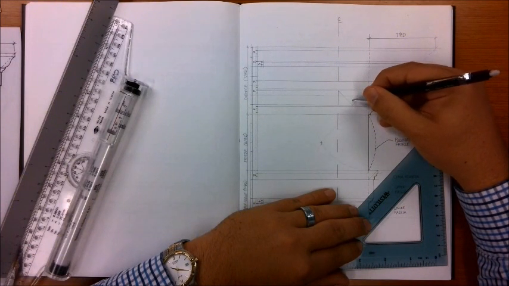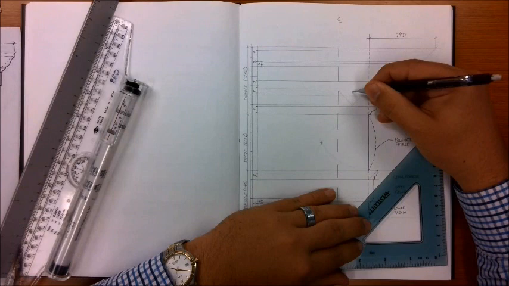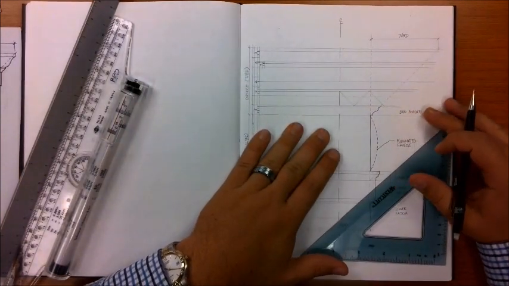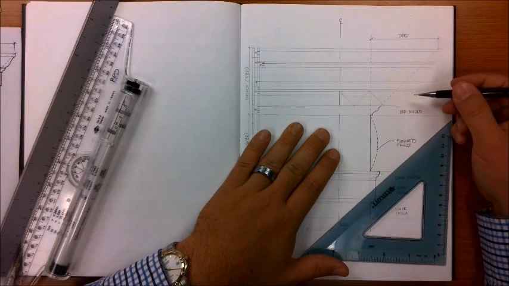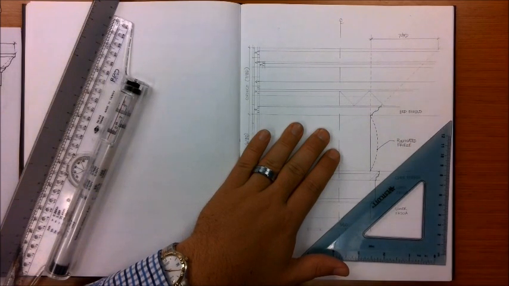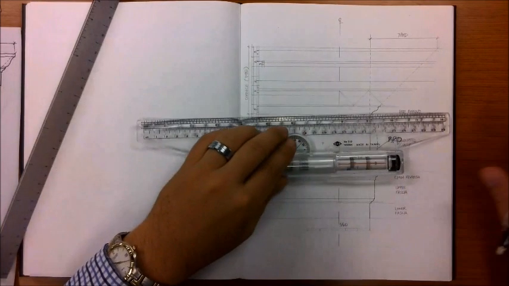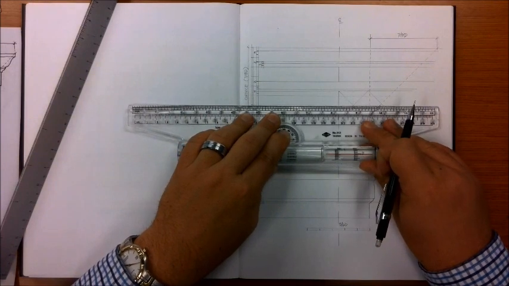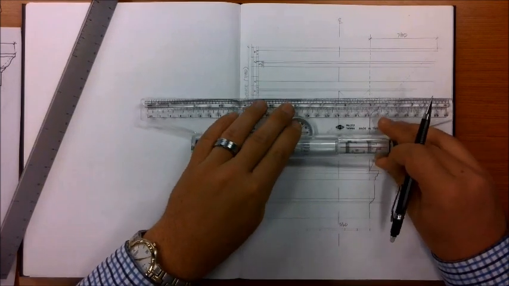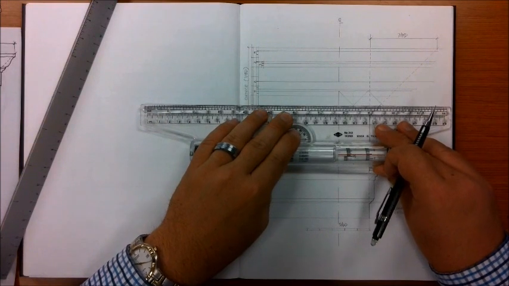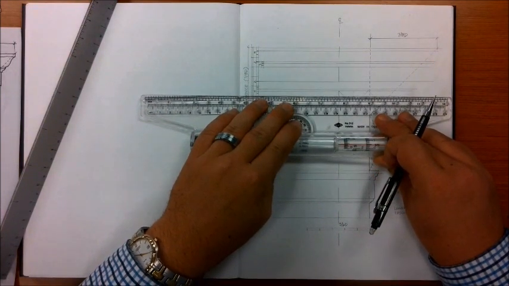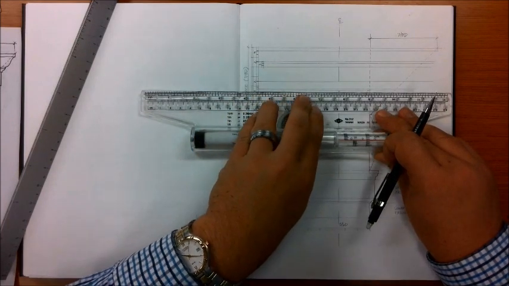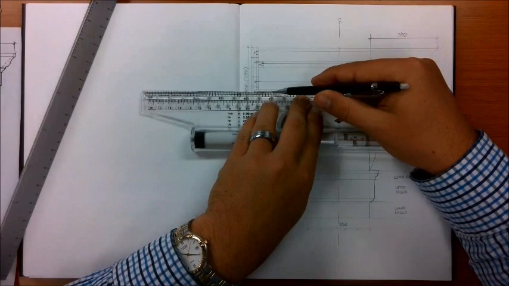So if I was to dash a line up here, this part, I think what's happening is my lines are not perpendicular. That's what's going on. Let's check this with my rolling ruler. That one's good. That one is not. That's what's going on. Okay, let's fix this.